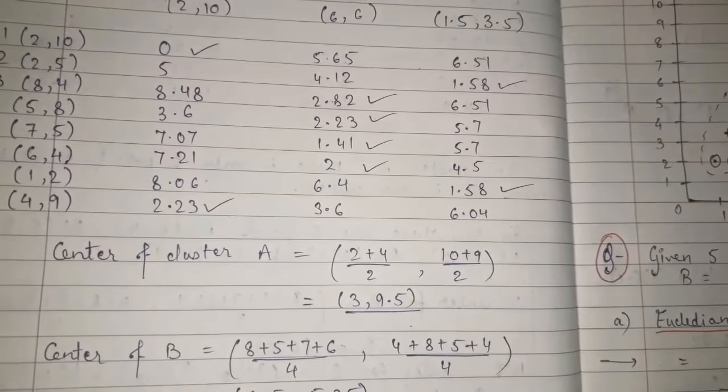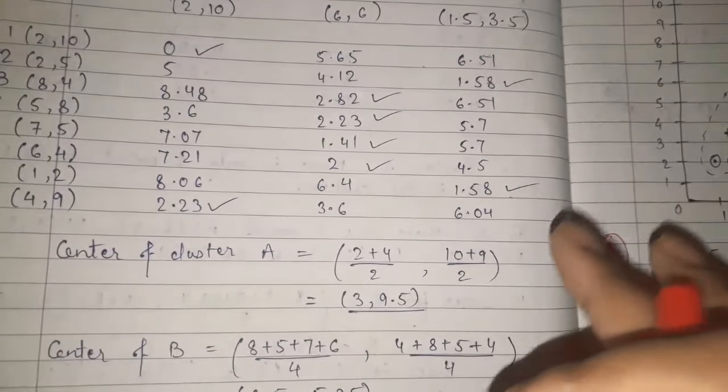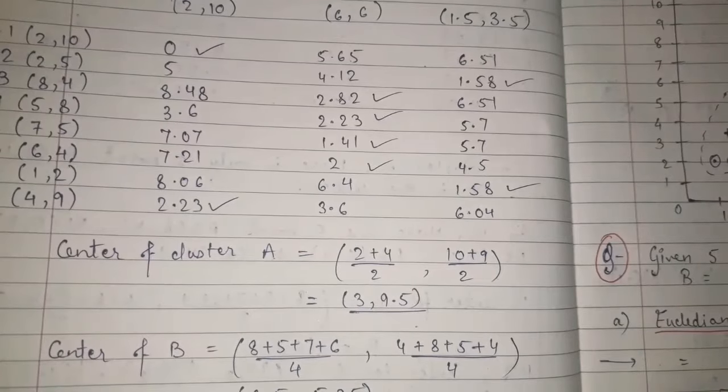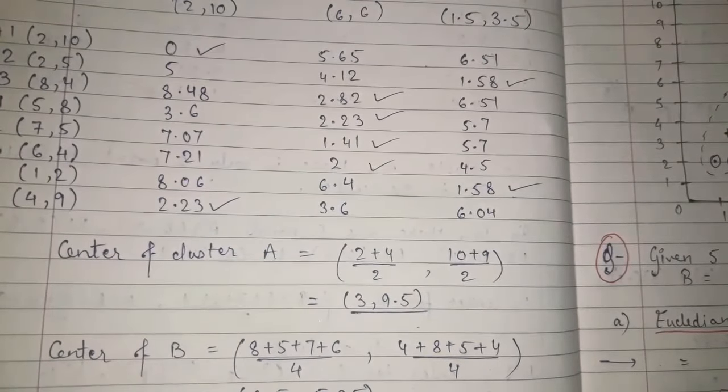Fine. So my main motive was to make you understand how to solve an example using all the steps of the K-means algorithm. I hope you have found the video helpful. I hope you have understood the whole thing.